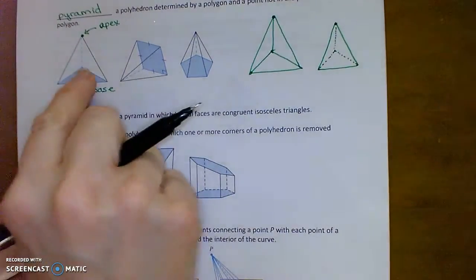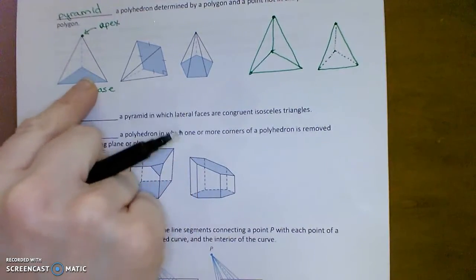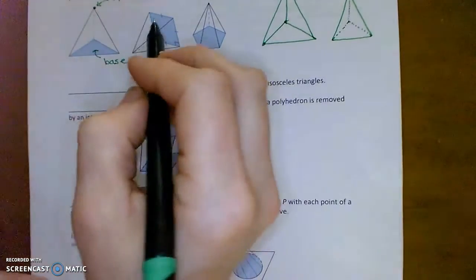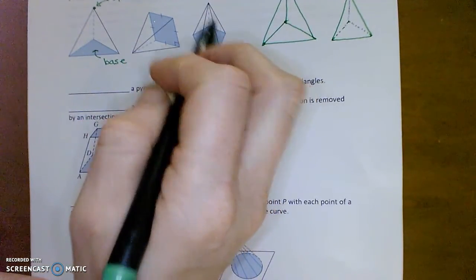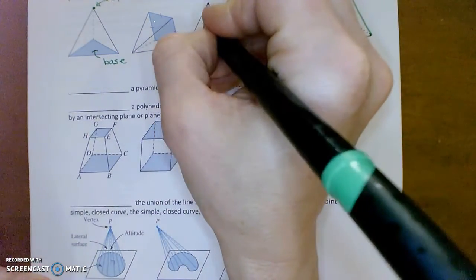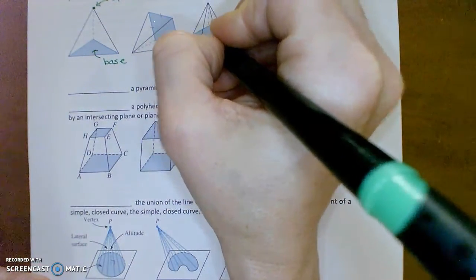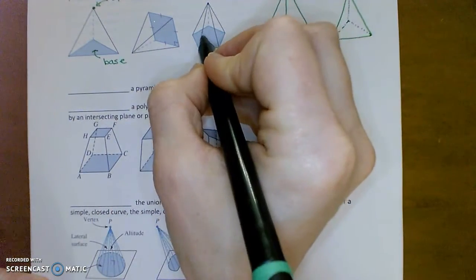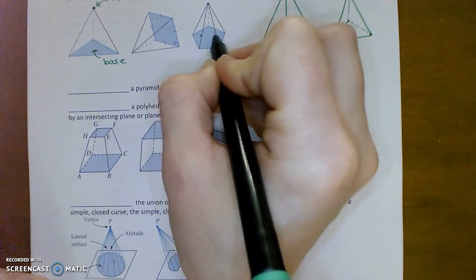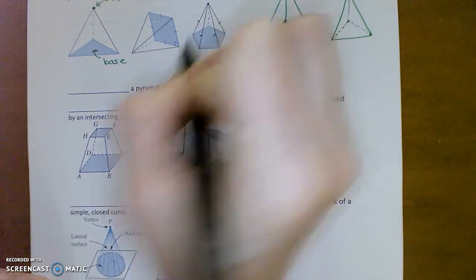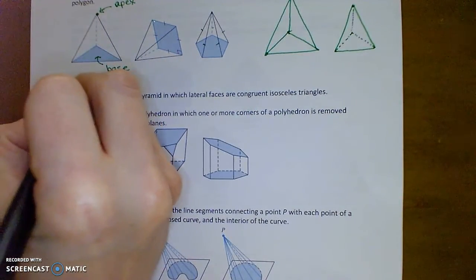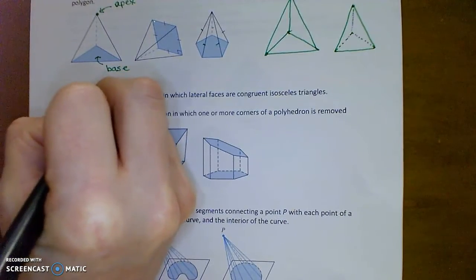All right, so notice for each pyramid, it doesn't matter what your base is. Your base could be a triangle, square, pentagon, whatever you like. But notice that the lateral faces of a pyramid are always triangles. If each of these triangular lateral faces are congruent isosceles triangles, meaning all of these edges are exactly the same size, then what you have is a right pyramid.